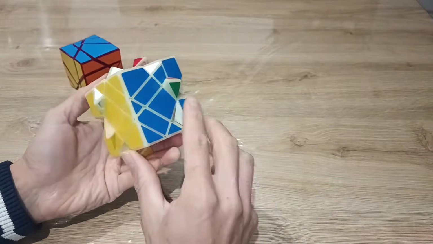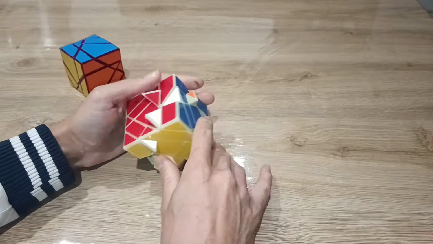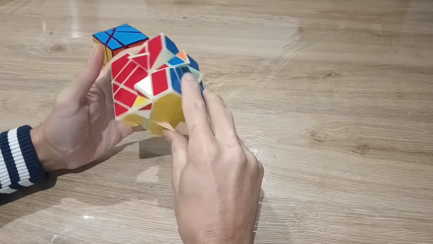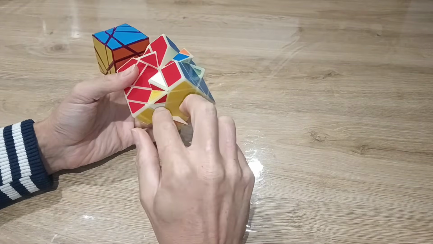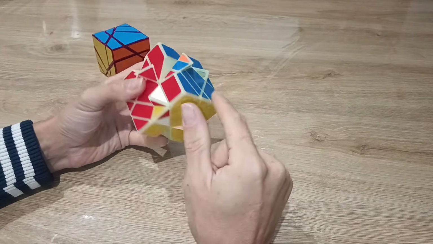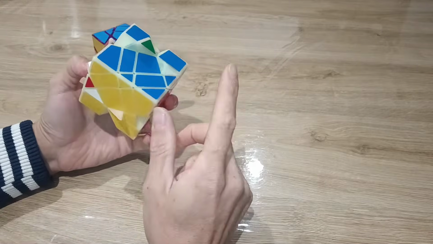As you can see, I have solved all these parts, but there is a strange case that can happen, as you can see here. So the case is this one, in which we have two of these central parts that are twisted upside down. What can I do to solve this case?